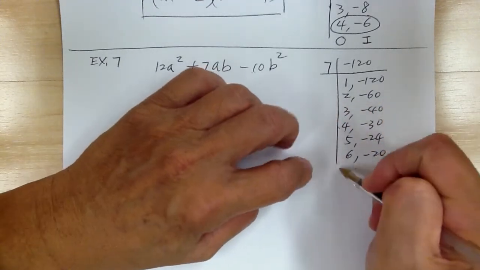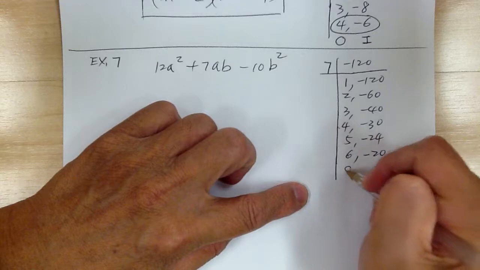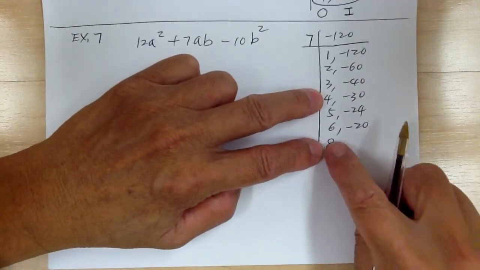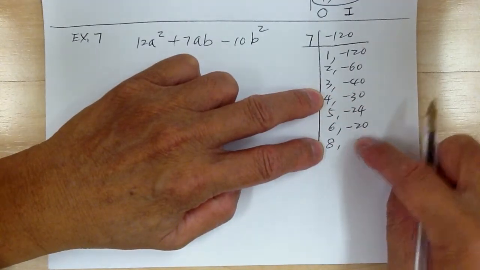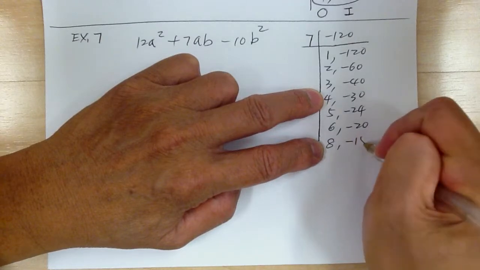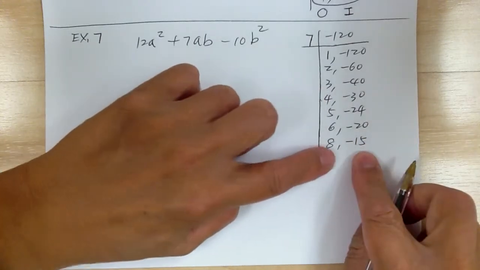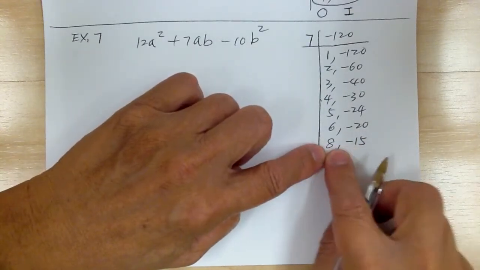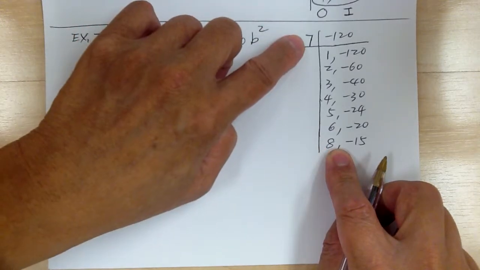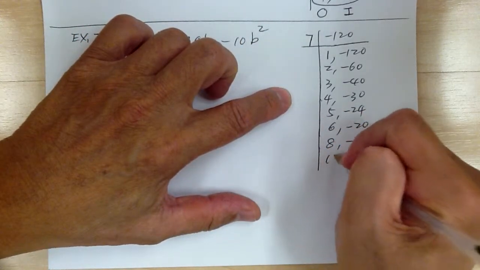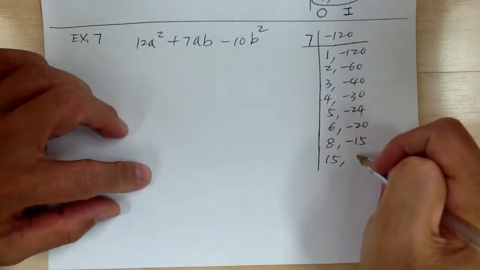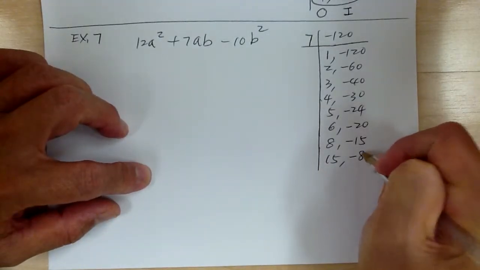So it would be negative 20. Okay, 7 cannot. So 8, again, come over here, look at the 4. 8 is twice as a 4, so this would be half of that. So it would be minus 15. And when you get over here, again, if you look, right, this will give you negative 7. So negative 7 by its positive 7, so you just switch the 2, right? So you can get 15 and negative 8.